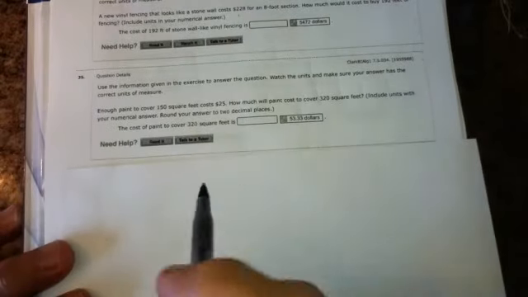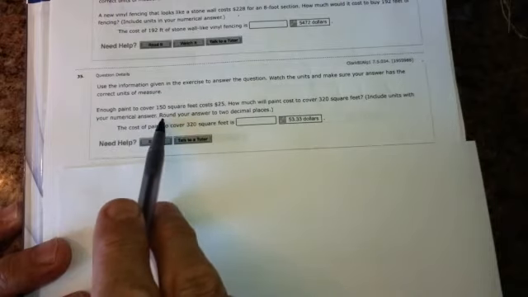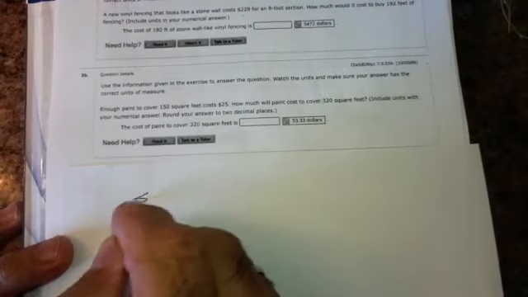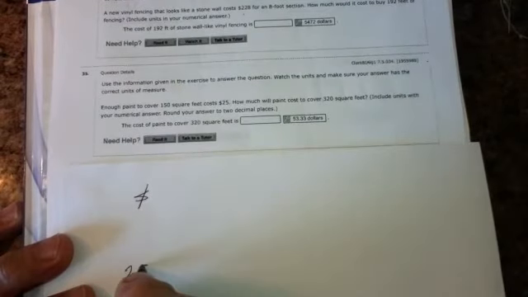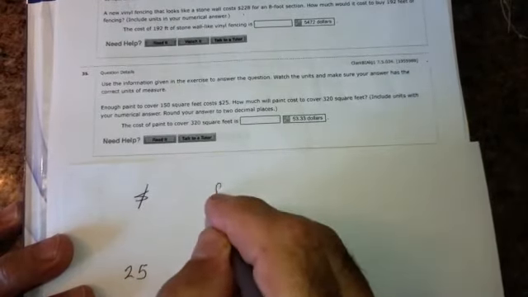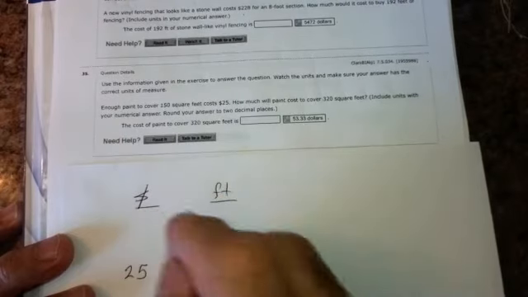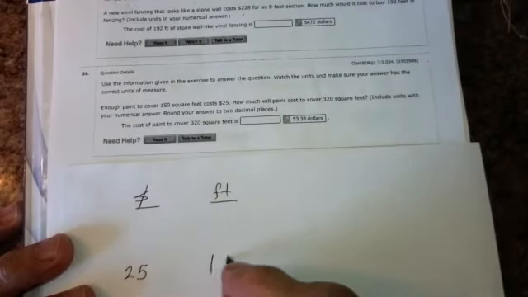Number 35, it said, watch the unit and make sure your answer has the correct unit. Enough paint to cover 150 square feet costs 25 dollars. So $25 to cover 150 square feet.